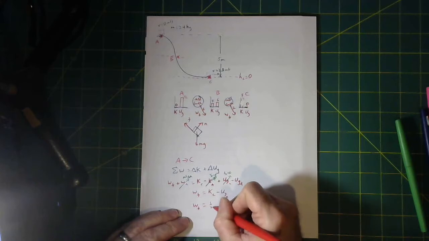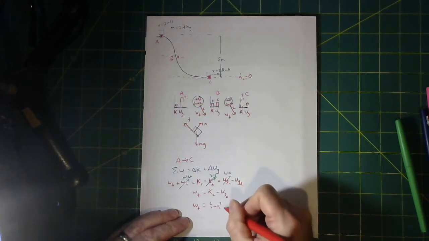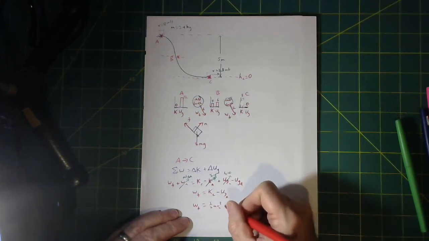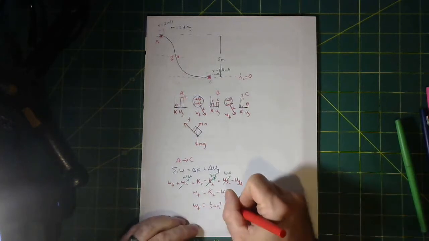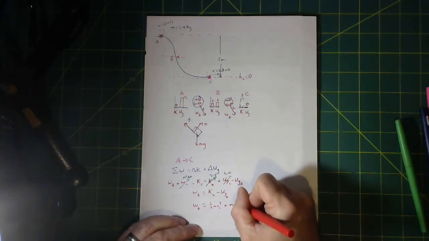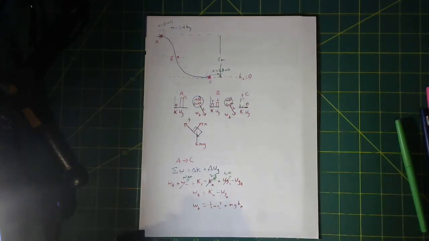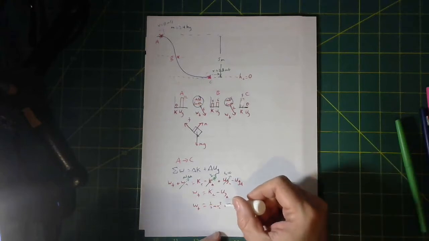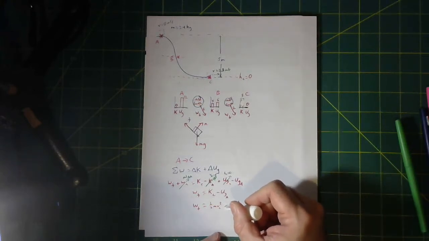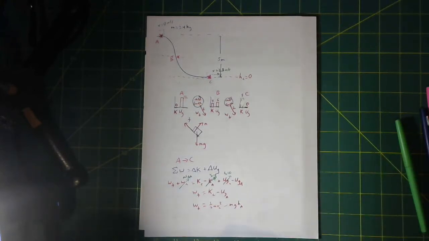Kinetic energy is 1/2 mass times speed squared. Gravitational potential energy, whoops, is mass times the field strength times the height. We're subtracting that, I apologize. Let's tidy that up. There we go.